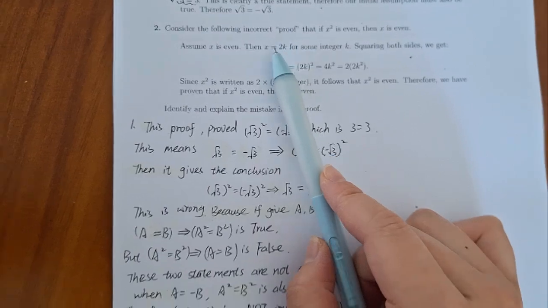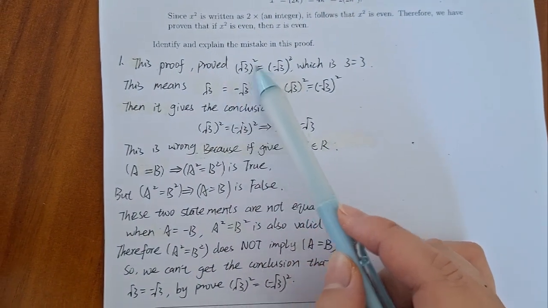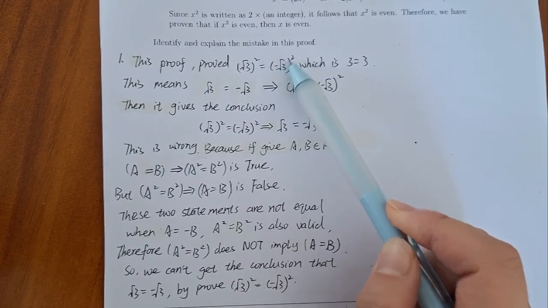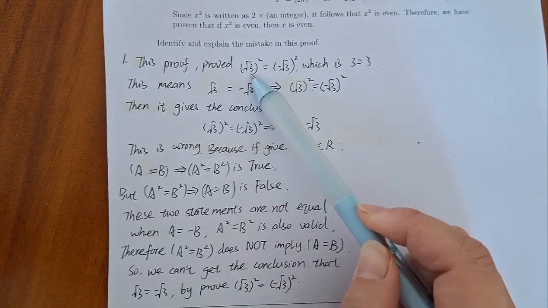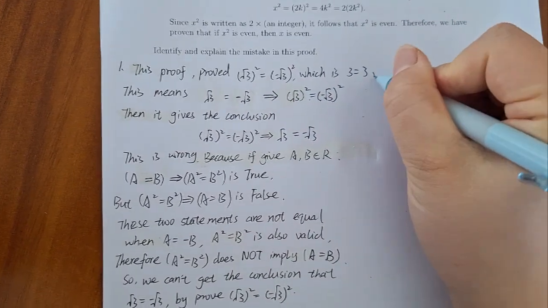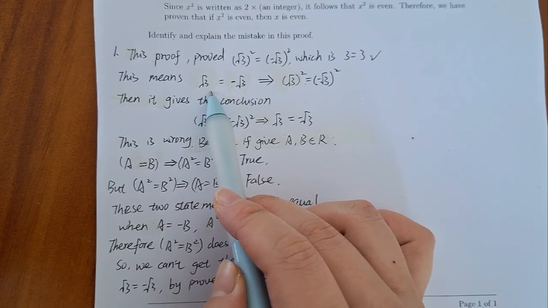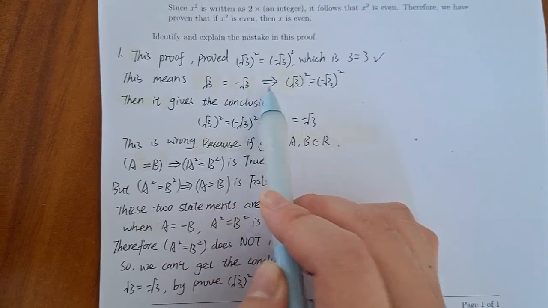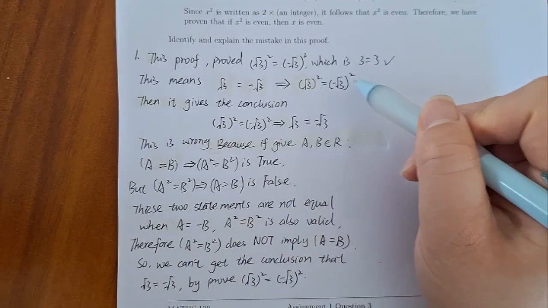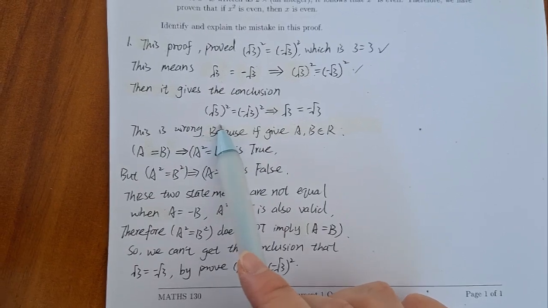This is wrong, because this proof proved square root 3 to the power of 2 equals negative square root 3 to the power of 2. They proved this, which is 3 equals 3. This is correct, which means square root 3 equals negative square root 3 implies their squares are equal. This is correct.